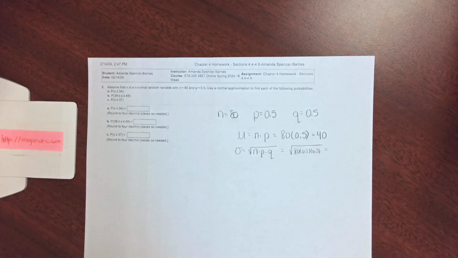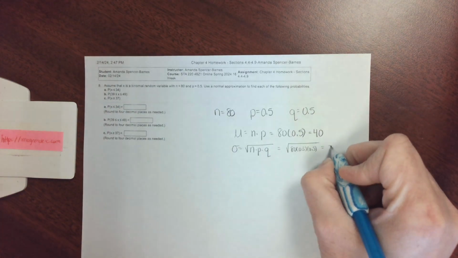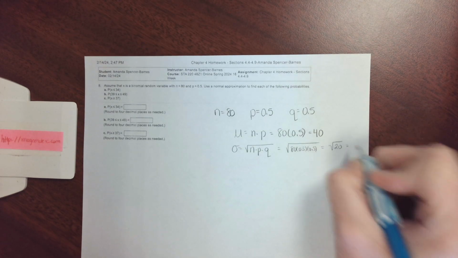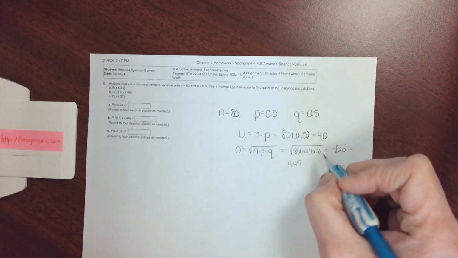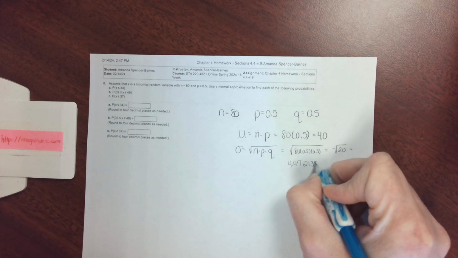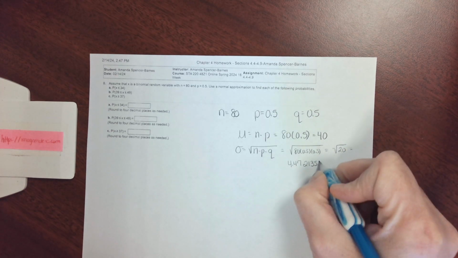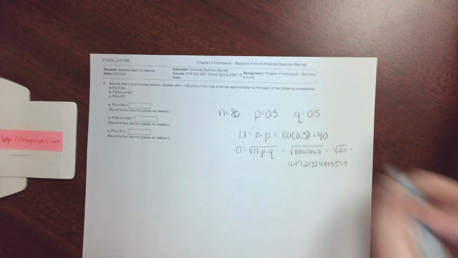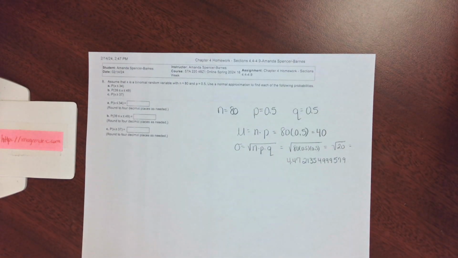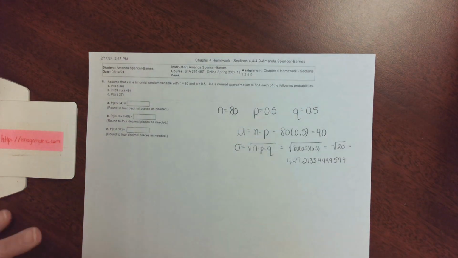And that actually gives us the square root of 20, which unrounded is 4.4721359... The reason I leave that unrounded is because I find that I get better results with the actual StatCrunch calculator if I don't round things until the very end.